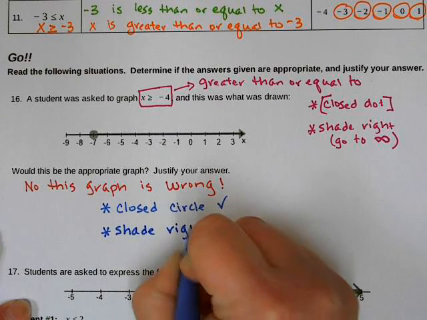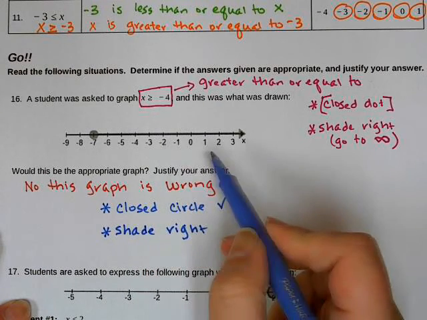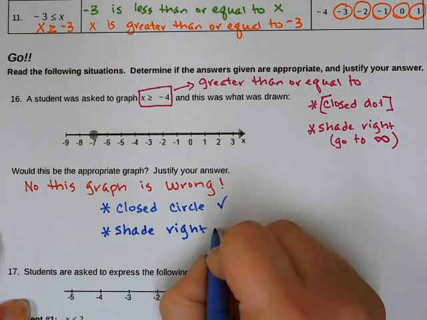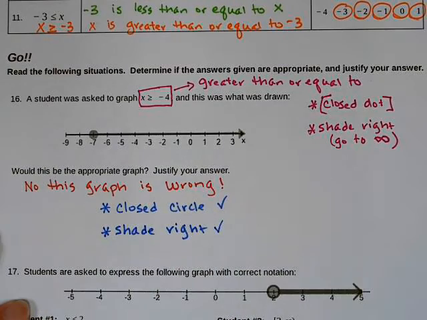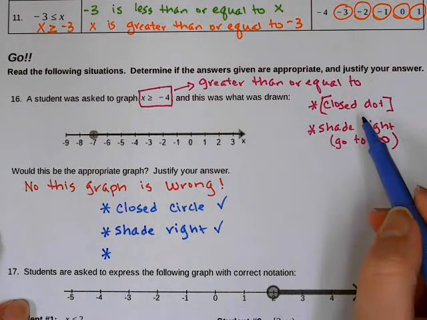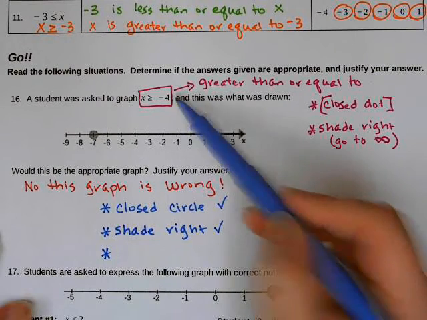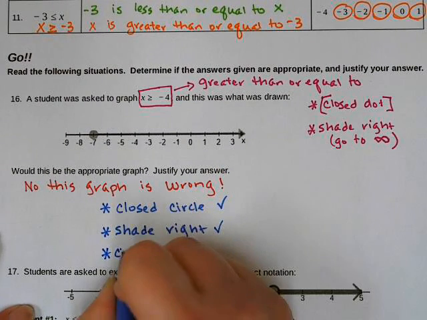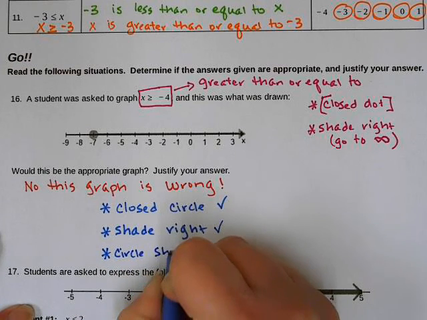And if we look at the graph that's given, it was actually shaded to the right. It's going off towards positive infinity. So that's a good thing. The last thing that we need to remember is that this closed dot needs to actually be at -4. So the circle should be at -4.